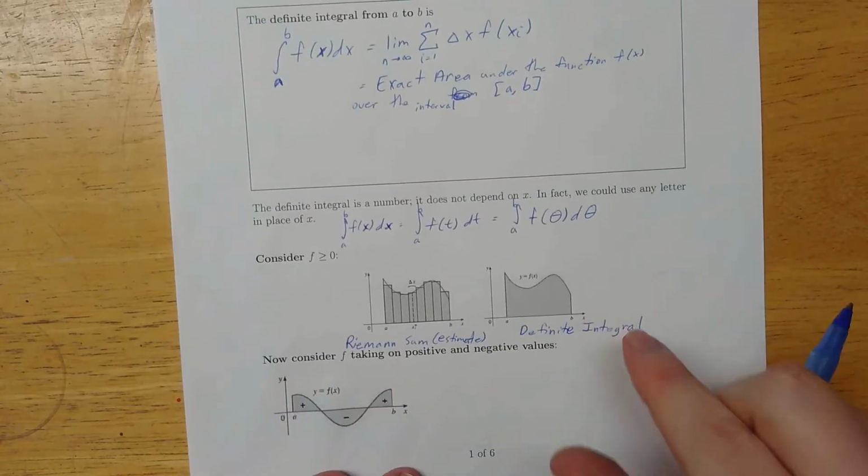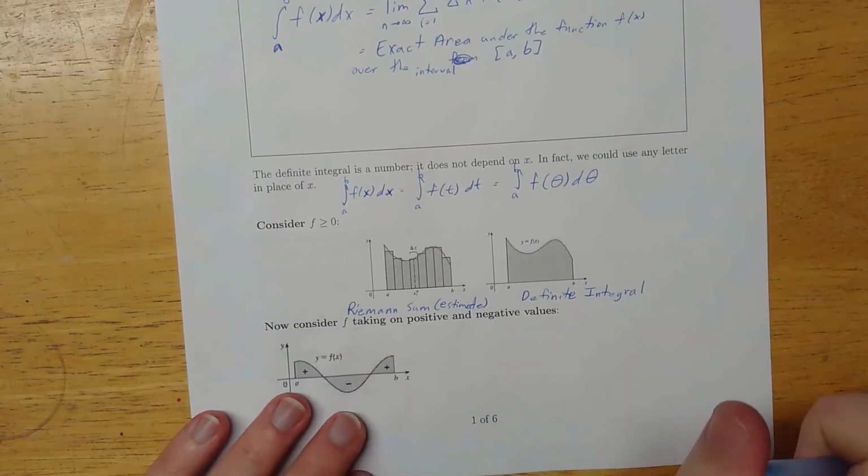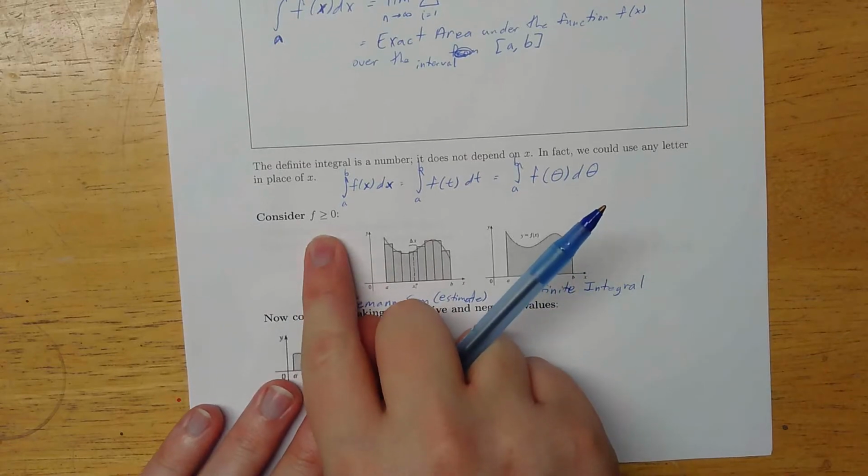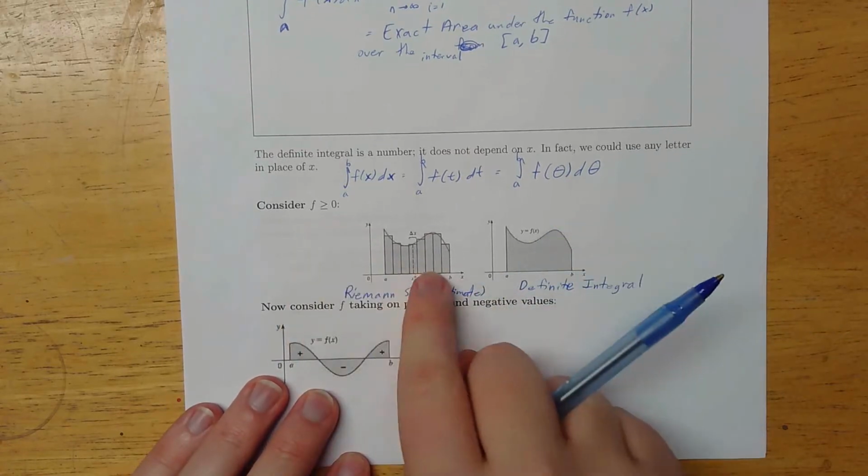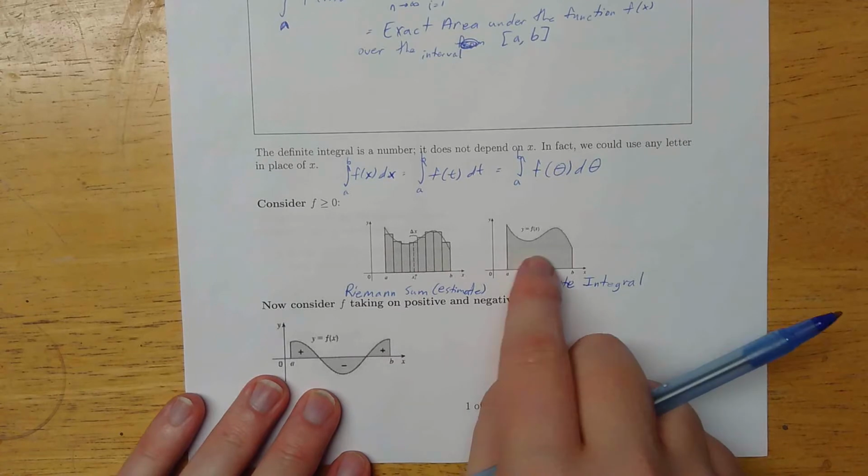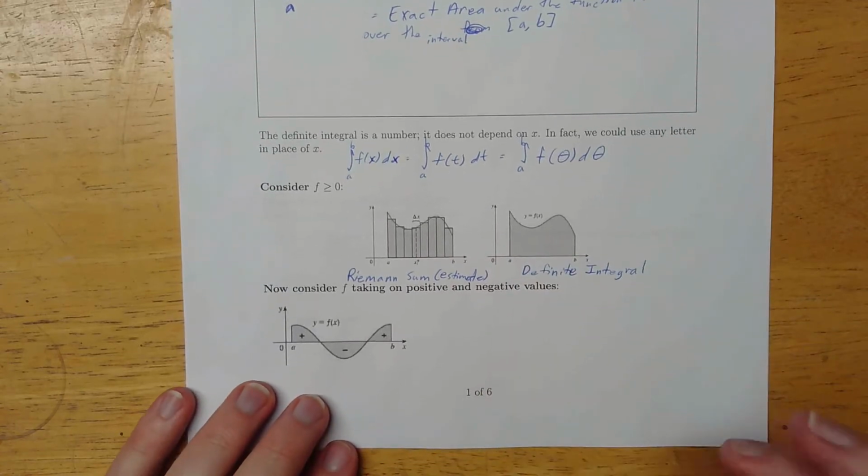Which gives us our exact area. Now, if the function's just greater than or equal to 0, this is really easy, right? We're just adding up all these rectangles, we're just finding this area, and everything's fine.